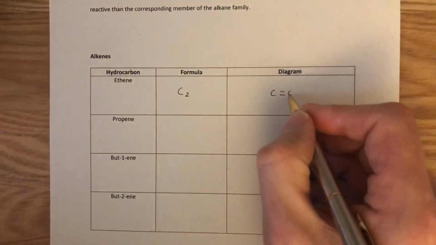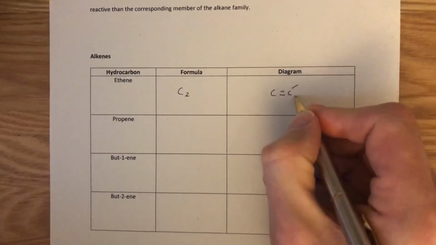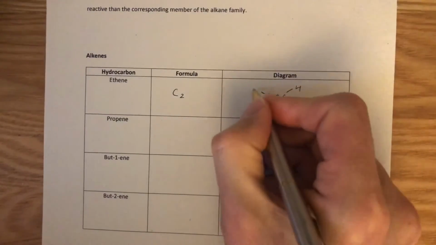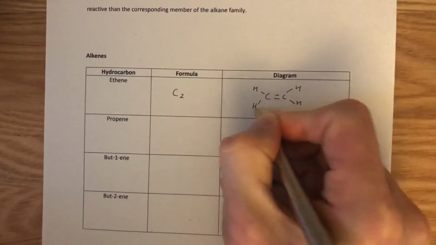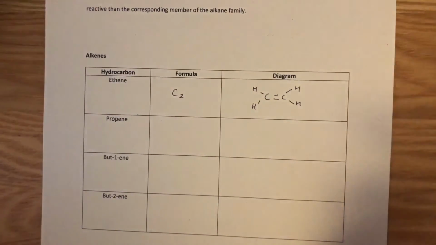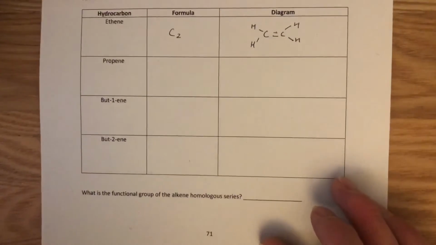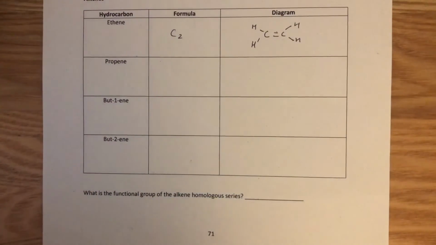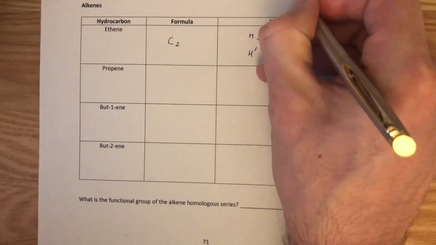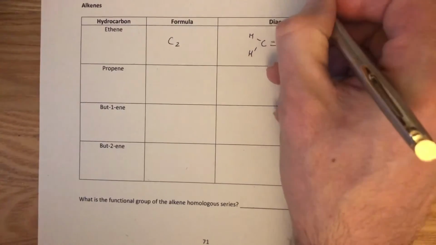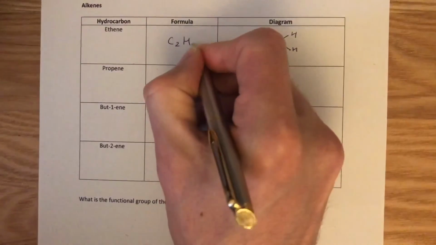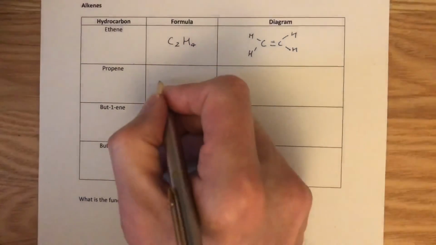Now carbon can form 4 bonds. This carbon already has 2, so 3, 4. This other carbon already has 2 bonds as well, so 3, 4. So we've got fewer hydrogens around this one, because one of those bonds is between the carbons. So 2 carbons, 4 hydrogens. Our general formula for alkenes is CnH2n, where n is any number, and we simply double it, 2 times n, to get the number of hydrogens. So C2H4.